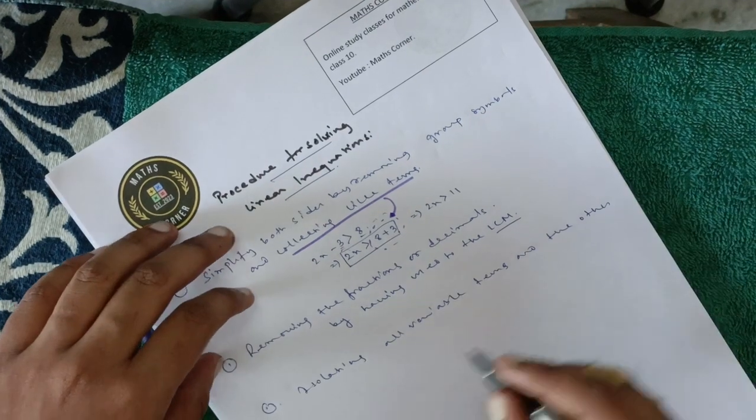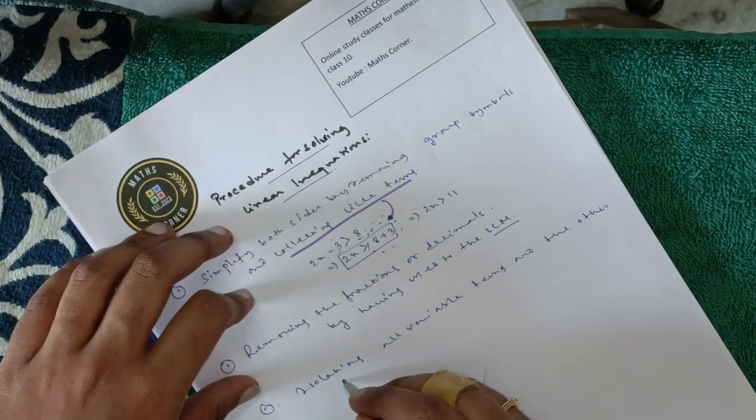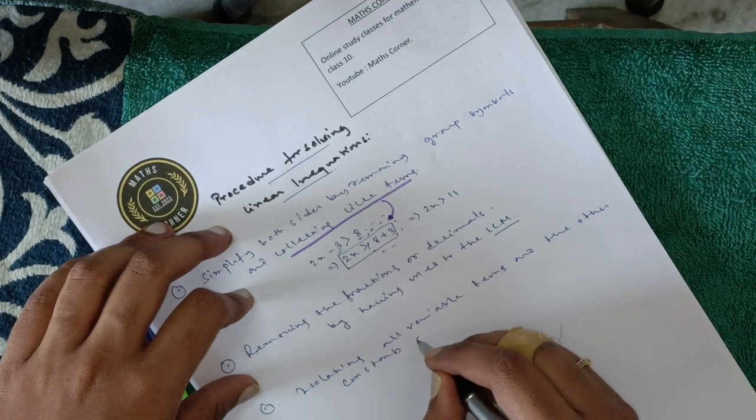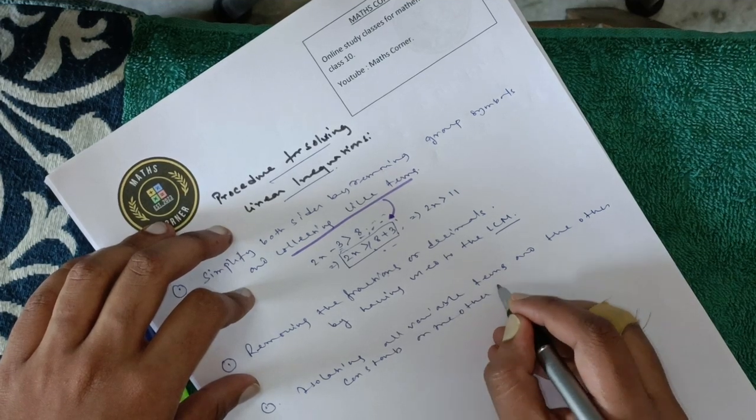All the variables on one side and the other constants on the other side.